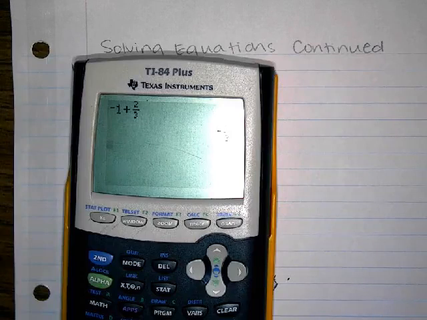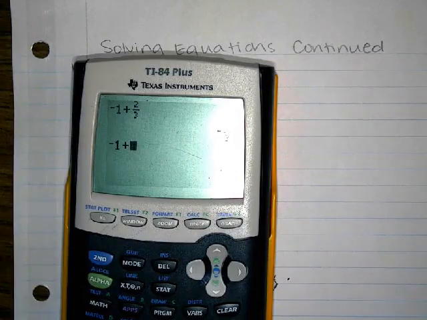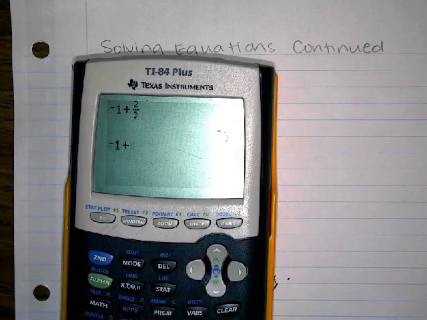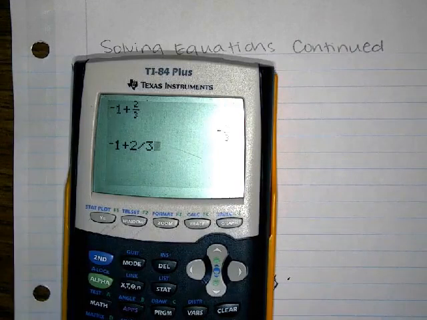The other way to type it is you could type negative 1 plus, and you could use the 2/3 as division, because division and fractions are the same thing. So for 2/3, you could type 2 divided by 3. That would give you the same answer, but it would give it to you as a decimal, and you would have to convert that decimal into a fraction on the calculator.